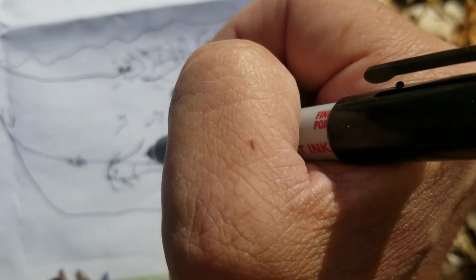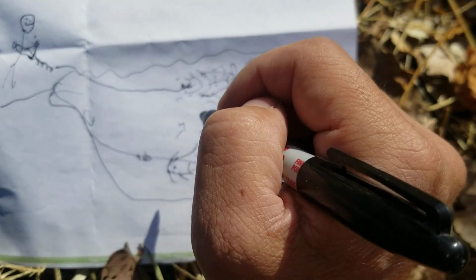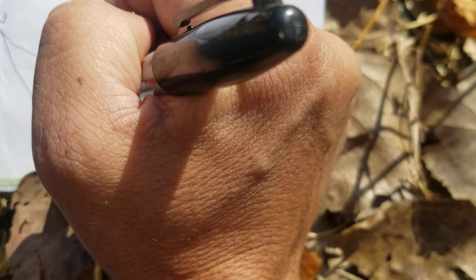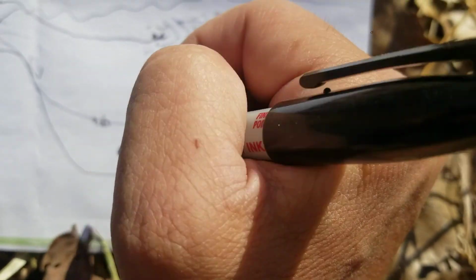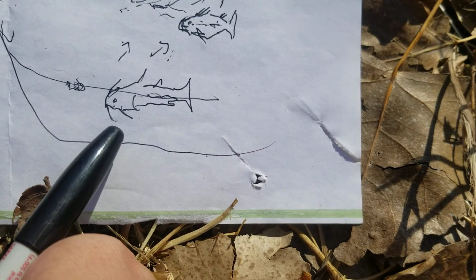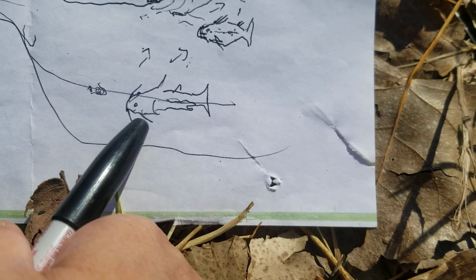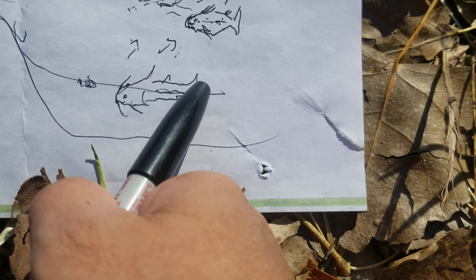And catfish, another thing about catfish, let's say this is another line and it's got a piece of chicken liver on it or something. Catfish also, these whiskers here, they hunt by scent with these whiskers. Well, their whole body's like a big nose.